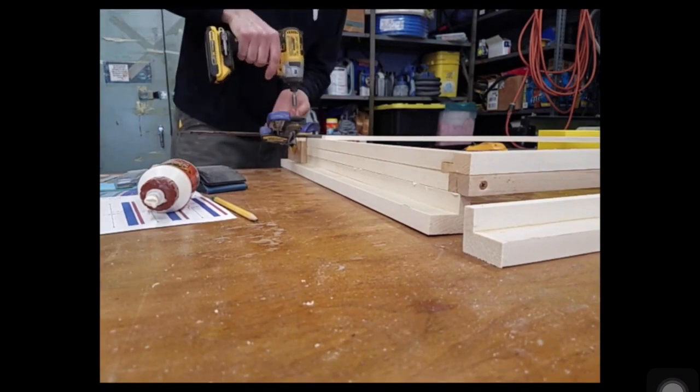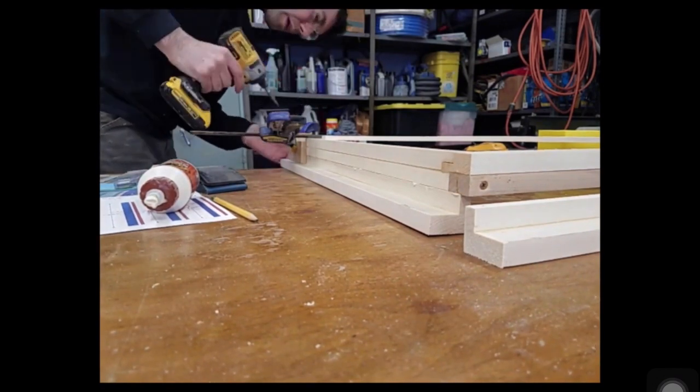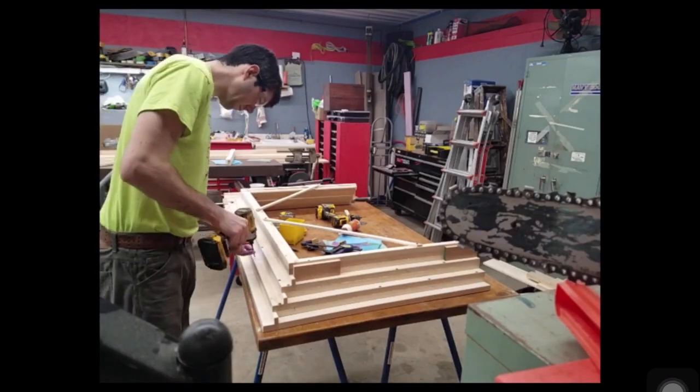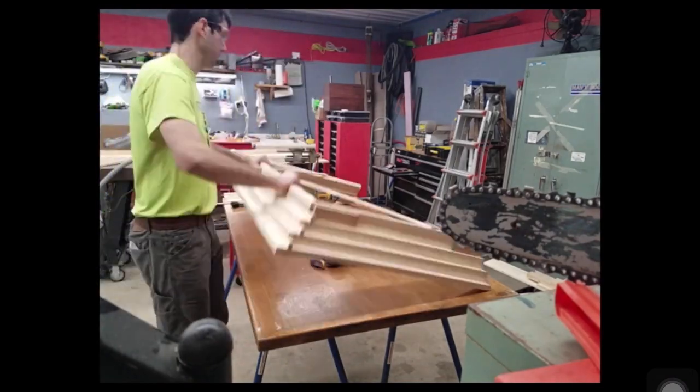Just like you did on your catapult, I drilled a small hole first and then installed the screw. Here we can see it taking shape, which looks just like the CAD drawing.